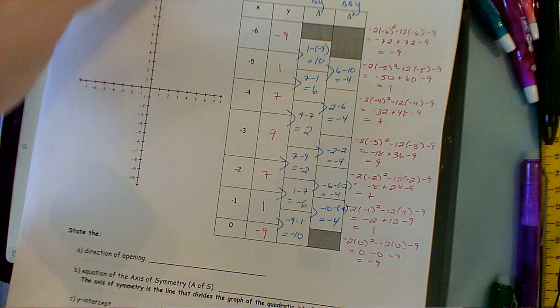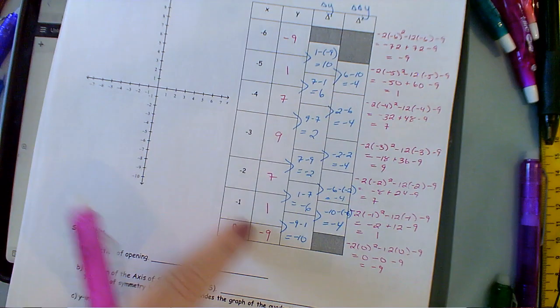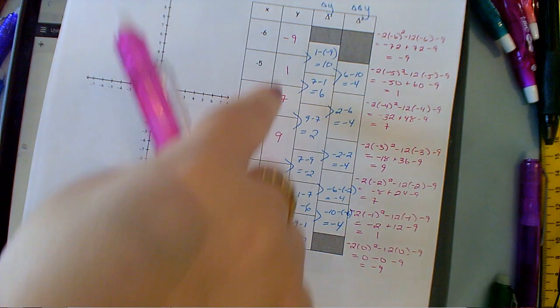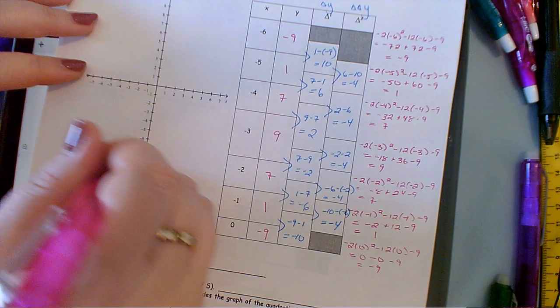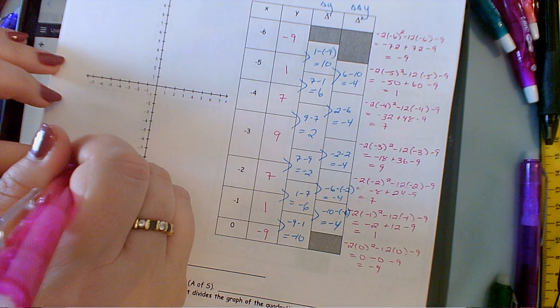So when I go to plot my points, I'm going to get a graph that looks like this. And you could probably guess which one is the vertex, just based on symmetry again, in the y values. So negative 6, negative 9, roughly. It's kind of hard to do it without a grid in the background, so try your best.